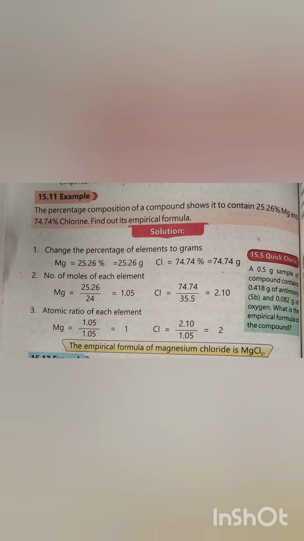Here comes our first example, which states that the percentage composition of a compound shows it to contain 25.26% magnesium and 74.74% chlorine. Find out its empirical formula. Let's see the solution. First of all, we change the percentage of elements into grams. For the magnesium, 25.26% is equal to 25.26 gram, and similarly chlorine 74.74%, which is equal to 74.74 gram.